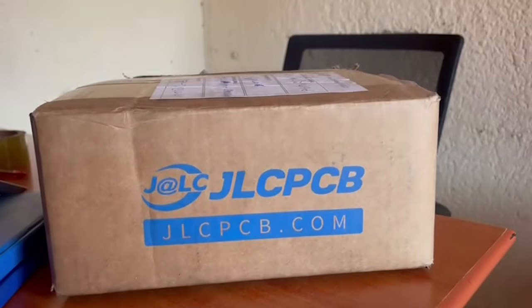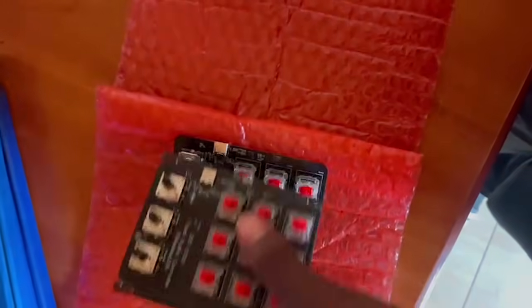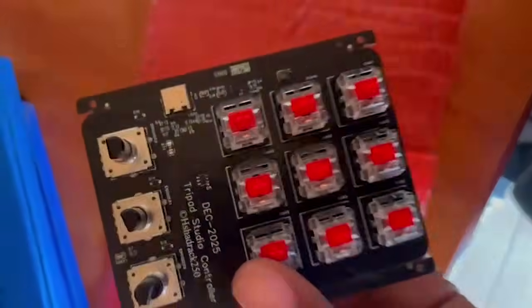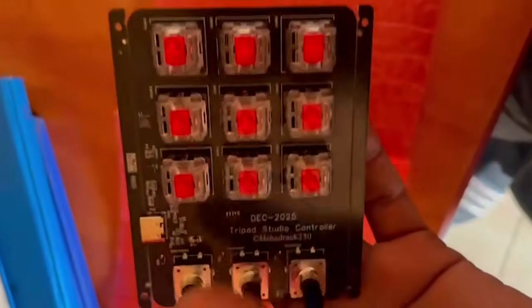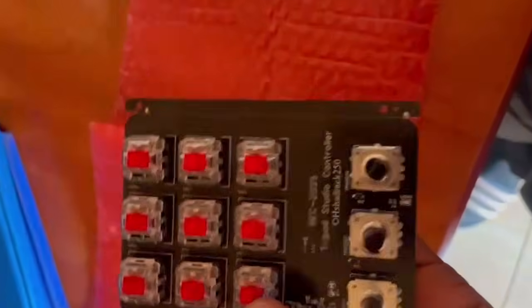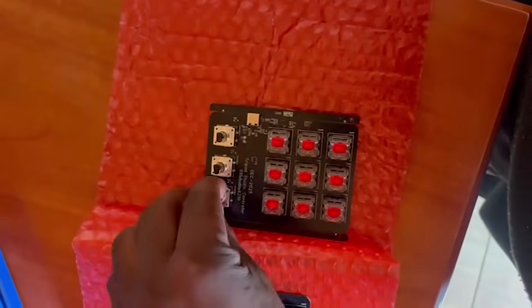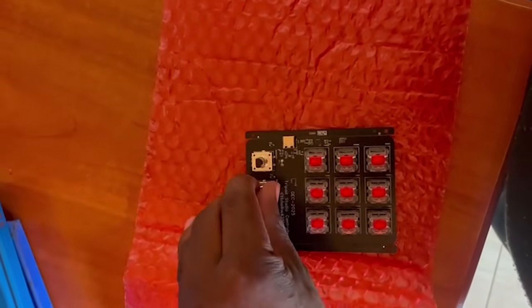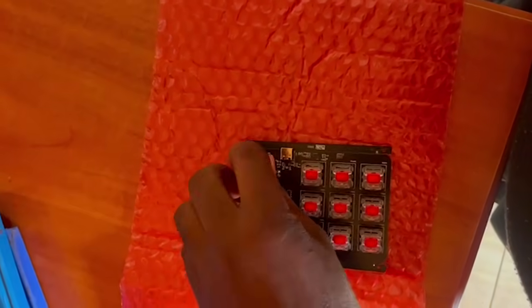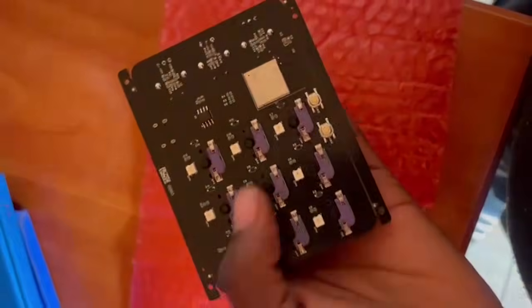The full project box from JLCPCB arrived. As you see, I opened it and looked at everything. I looked at how the schematic diagram looks, it looks nice, and then I checked everything. I tried to control it using the encoder to check the PCB and check the buttons.